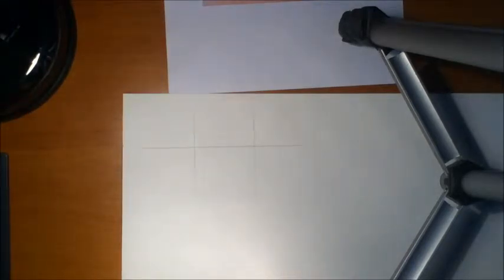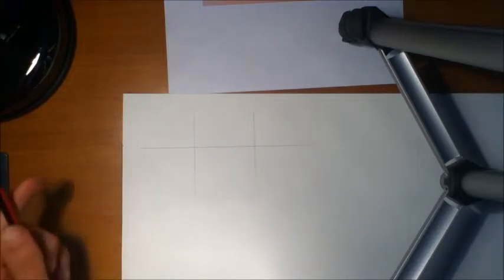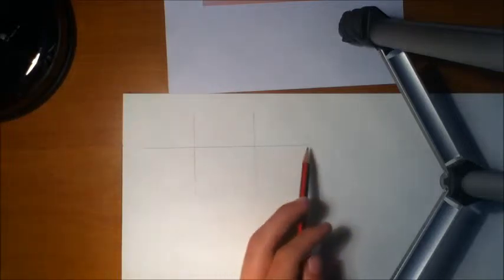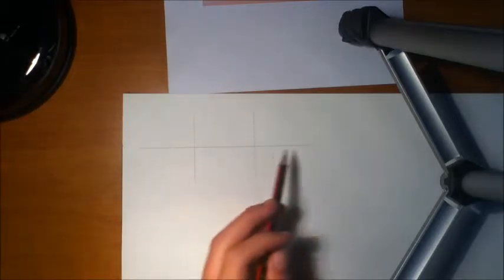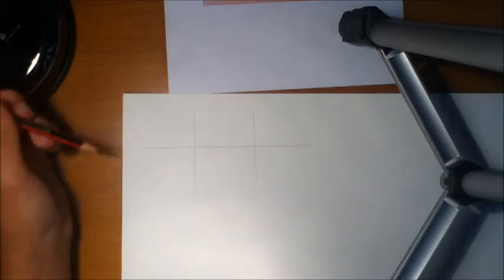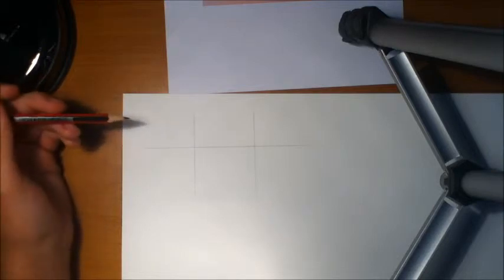So the next one is if you draw 3 lines like this, so a line going down there, a line going down there, and a line going across. You want to try and make them similar. This is also a type of reference lines.